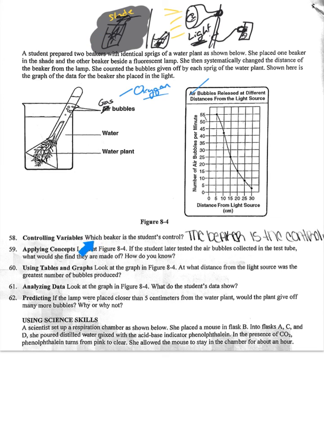So which of the beakers is the student's control? The student's control beaker is the beaker in the dark, in the shade, is the answer. So any other answer here would have been wrong. So if the student later tested the air bubbles, and I think they're using the word air to give you the idea that this is a gas, but you should know it's gas, it's not air. Collected bubbles in a test tube.